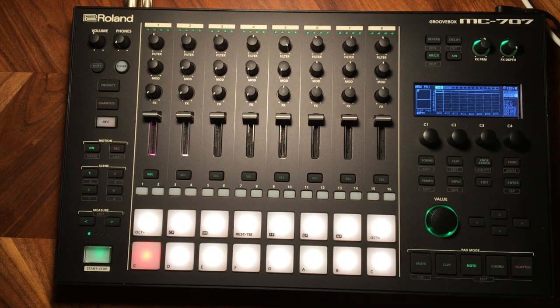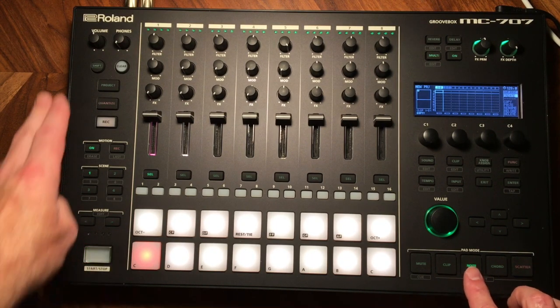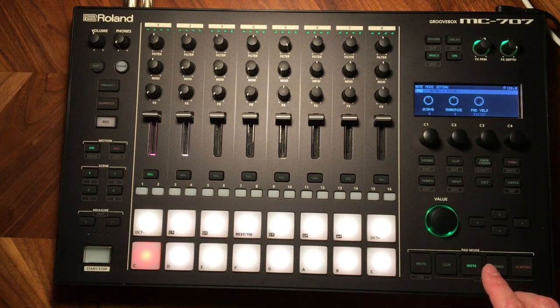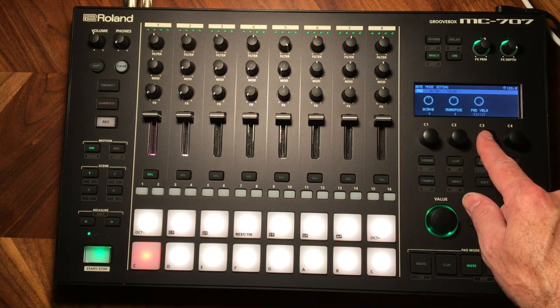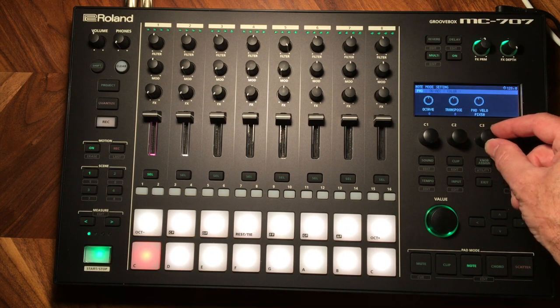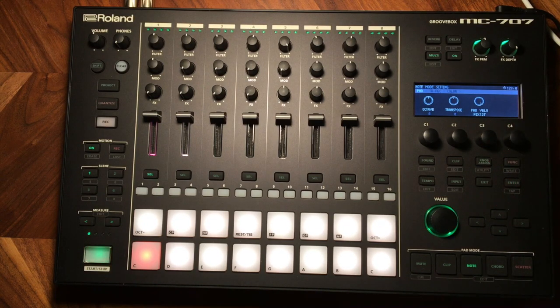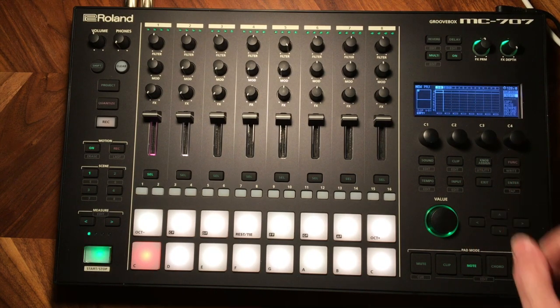Trying this out your first time, you're probably going to want to hit Shift Note. And you'll see here pad velocity. It's various things. I like it fixed at 127. While you're auditioning things and getting used to this, hit exit all the time to get back out to this status grid.